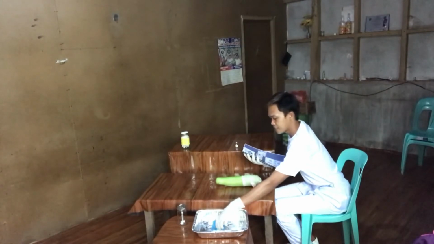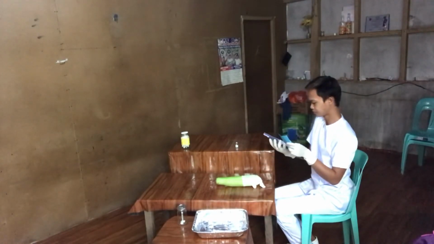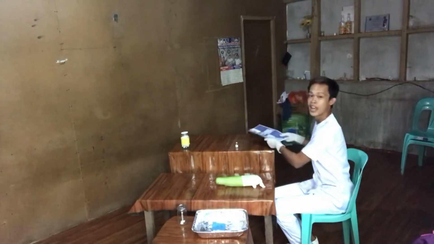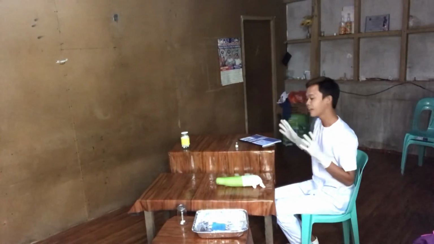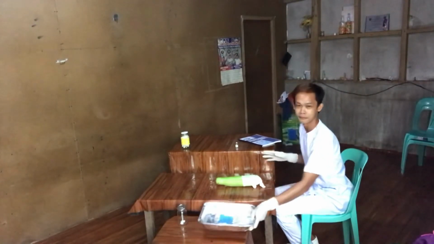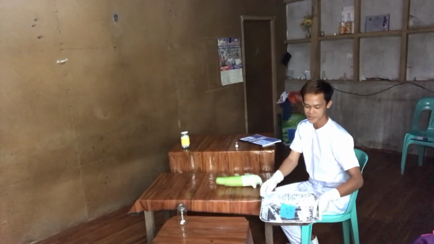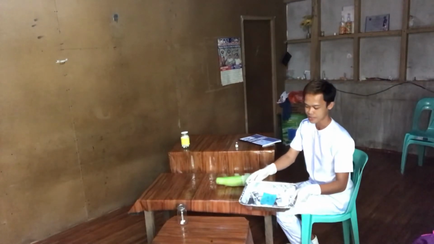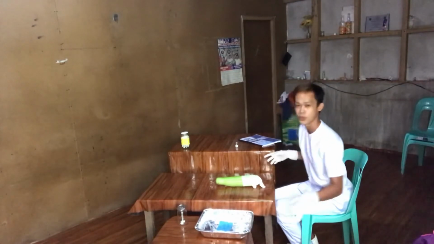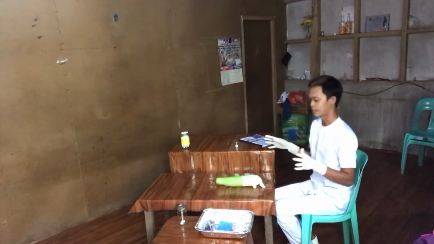Check the medicine ticket. Then arrange the medication tray on the hypodermic tray. Here is the equipment that you need for the administration of medicine through the intramuscular route.